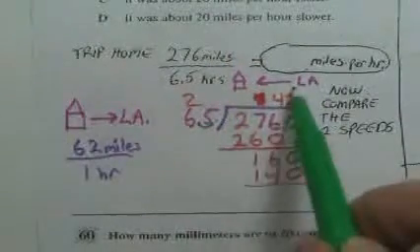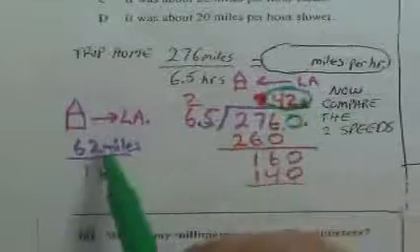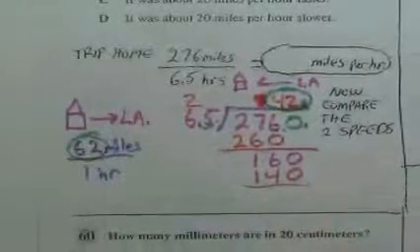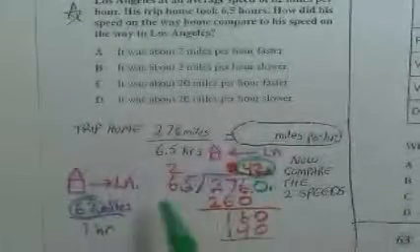So going from LA to his house, he went 42 miles per hour. From his house to LA, he went 62 miles per hour. The question is, what's the difference between the two? Compare them. Well, first of all, the difference is about 20 miles per hour, right? So you know it's not A and you know it's not B, because they're saying 2 miles per hour faster, 2 miles per hour slower. So forget those two.